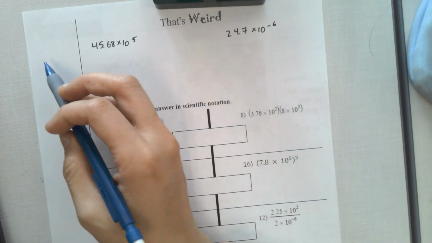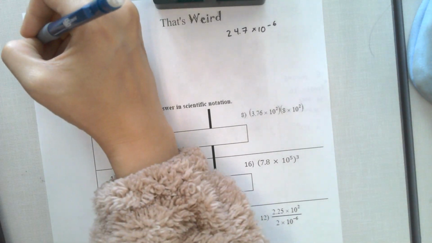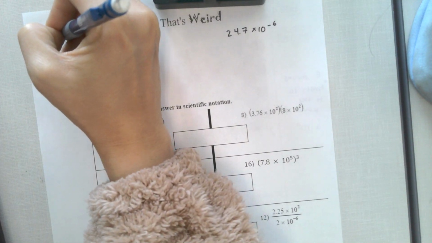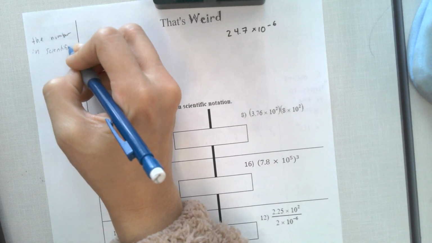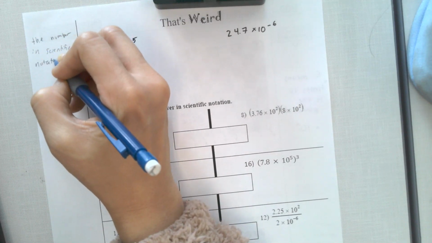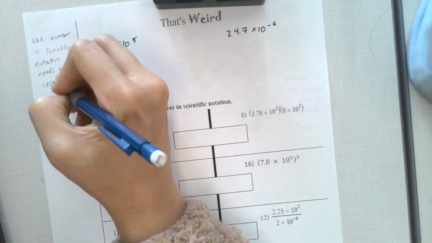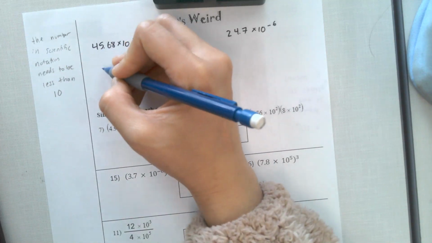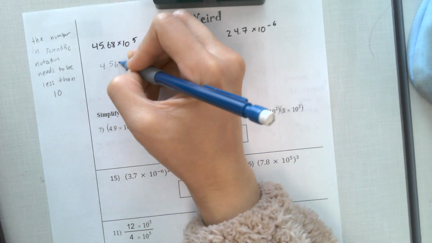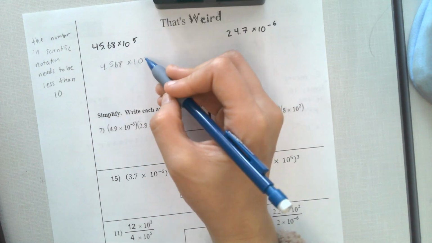It needs to be like a number and then a decimal right after. So the number in scientific notation needs to be less than 10, right? So instead of 45.68, we're going to need 4.568 times 10 to the 6th.